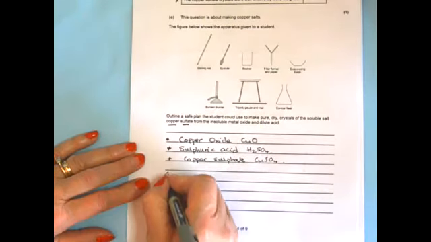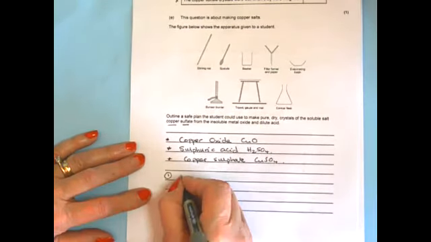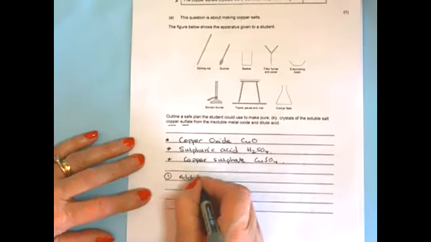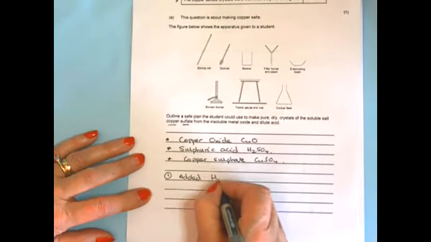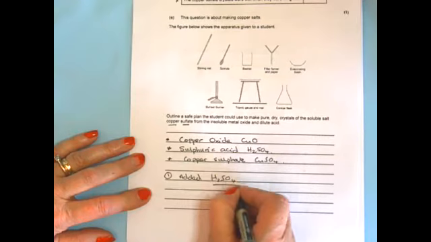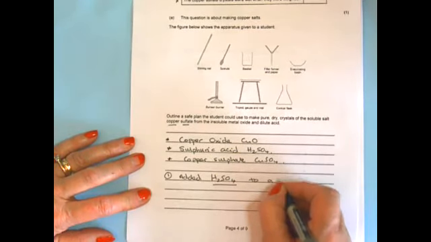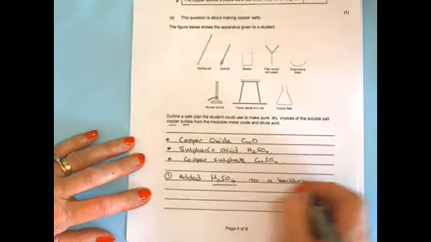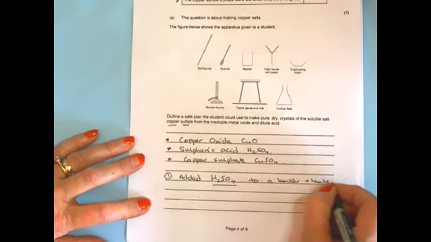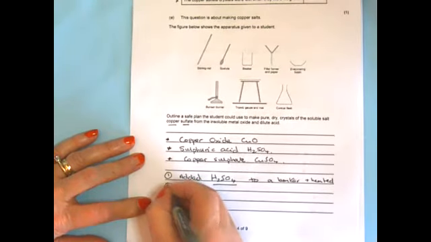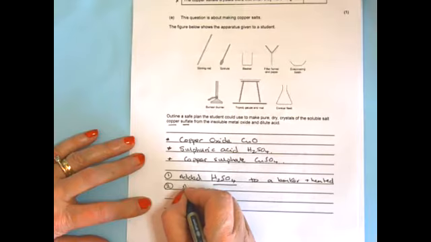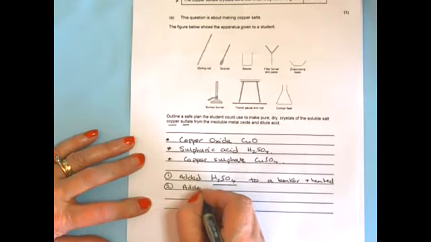Okay, so the first thing that you did was add the named acid, the sulfuric acid, to a beaker and heat. Okay, and then you took it off the heat, and then you added copper oxide in excess.